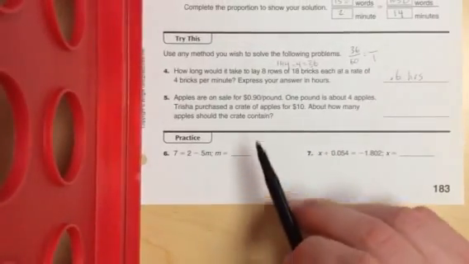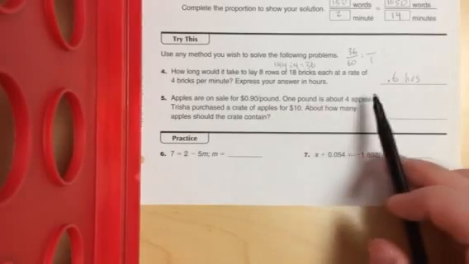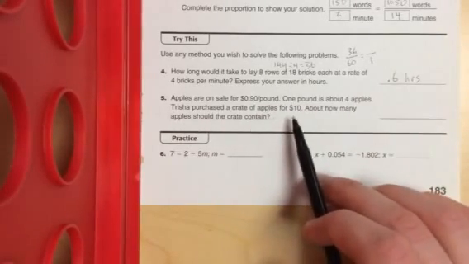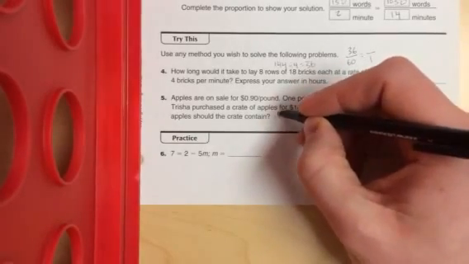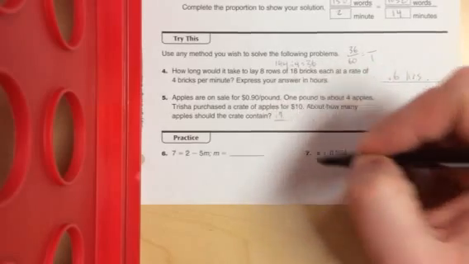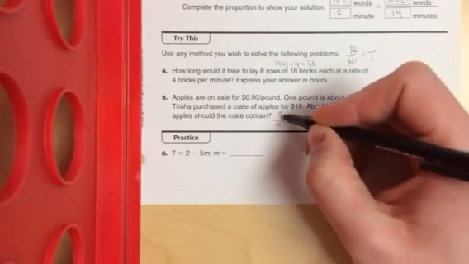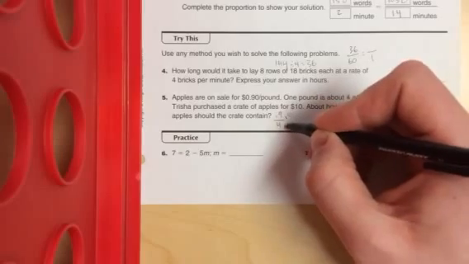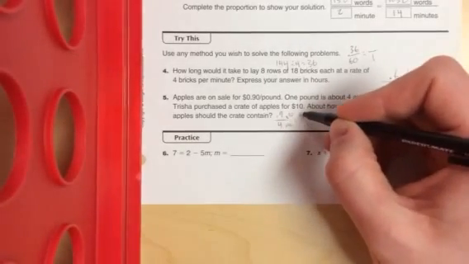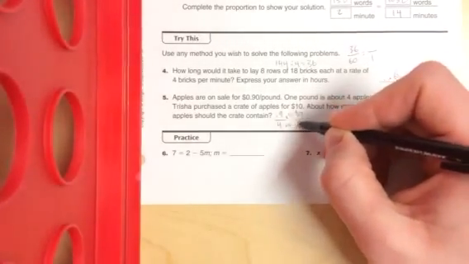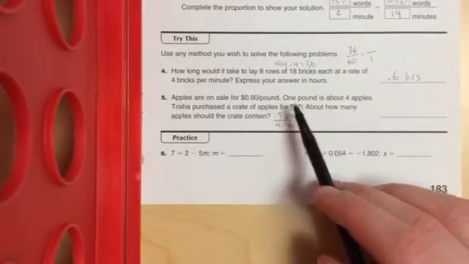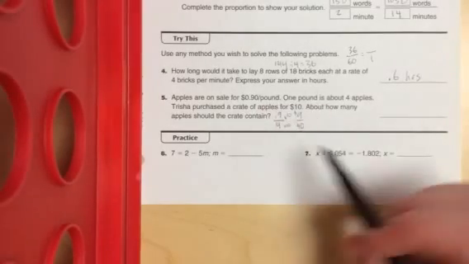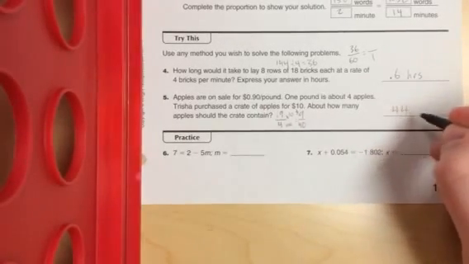The second one, again, just takes a little bit of thinking through. Apples are 90 cents per pound. 1 pound is about 4 apples. If she purchased a crate of apples for $10, how many apples should be in there? Well, if $0.90 gets us 4 apples, and we multiply both of those by 10, just thinking of filling out a table here, that means $9 is going to give us 40 apples. But if we spent $10, that means we spent about 1 more dollar. If 90 cents gets you 4, that's going to be about 4 more. It's going to be about 44 apples.